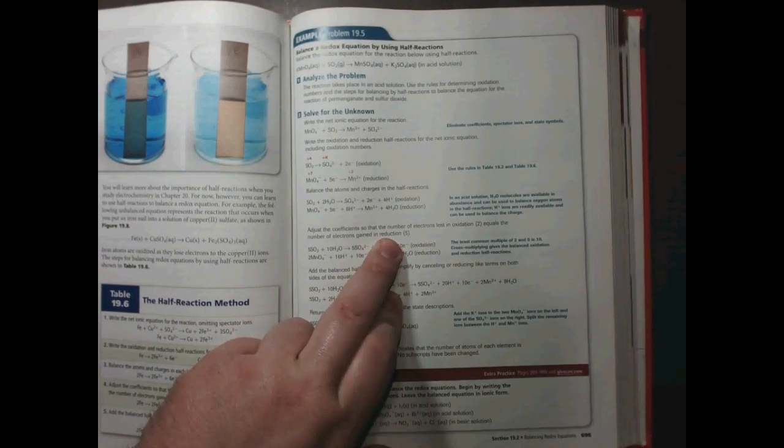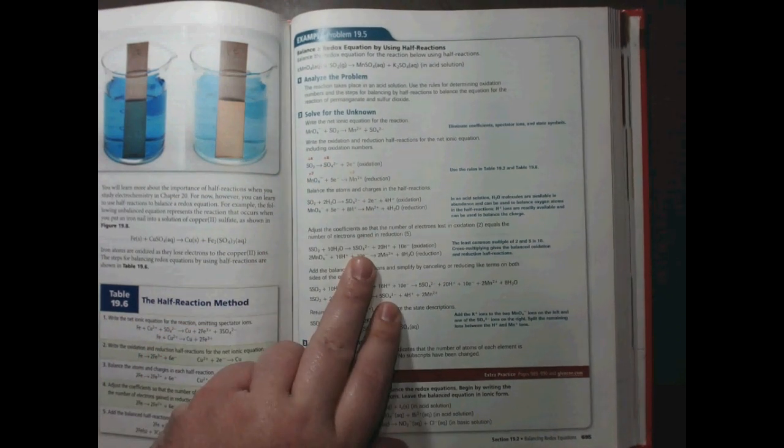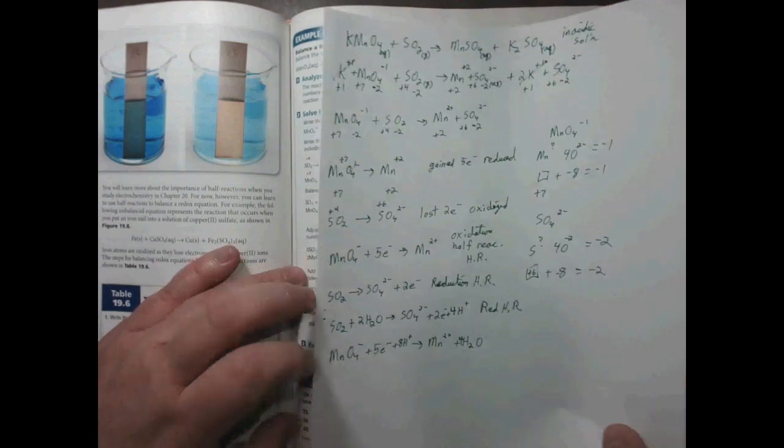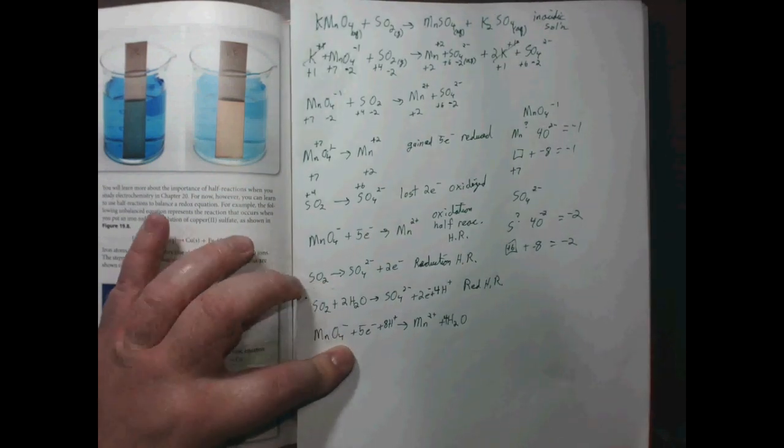Now, adjust coefficients so that the number of electrons lost in oxidation, 2, is equal to the number of electrons gained in reduction, 5. So it's the least common multiple of 2 and 5. It is 10.